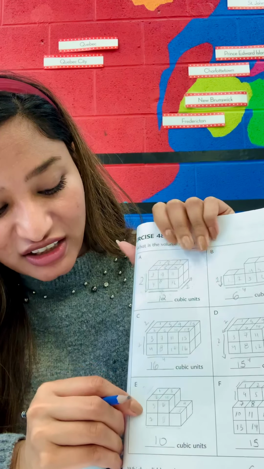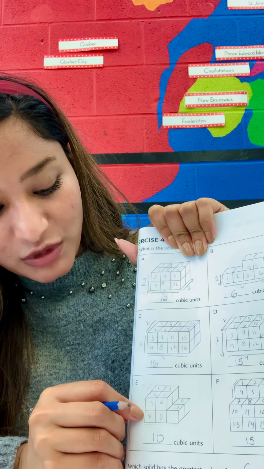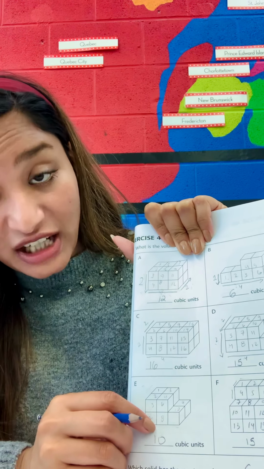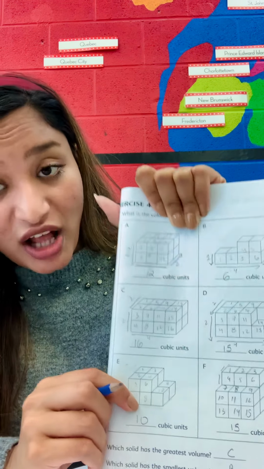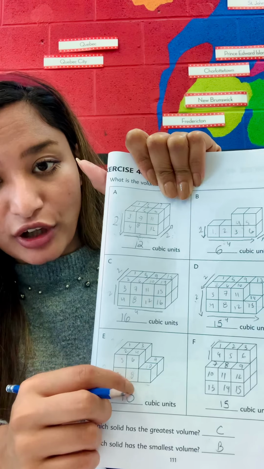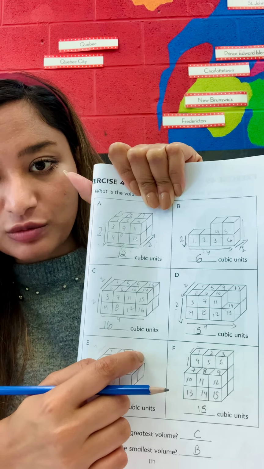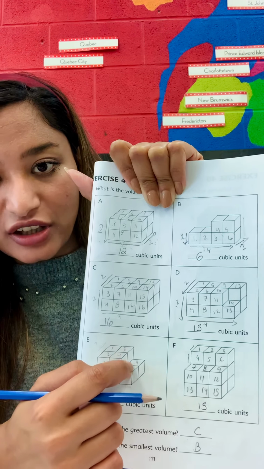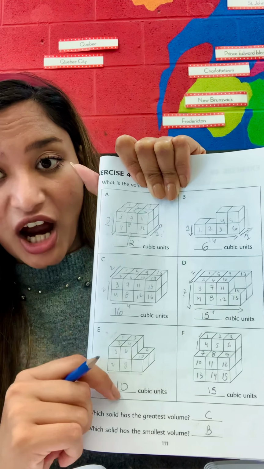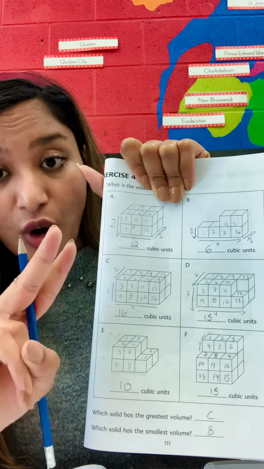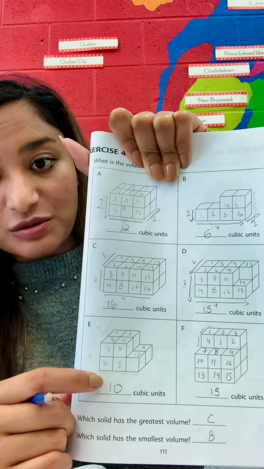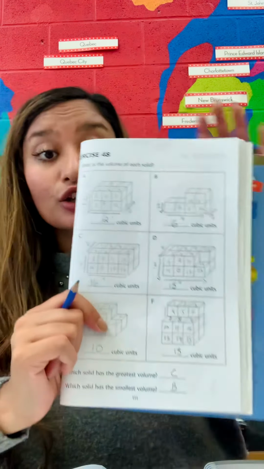So I did 2 times 2 gives me 4. 4 times 3 gives me 12, right? However, that would not be correct because 12 would mean that I had both cubes here. Because I don't, I'm going to subtract 2 out of 12, which gives me 10. So that's what you need to do.